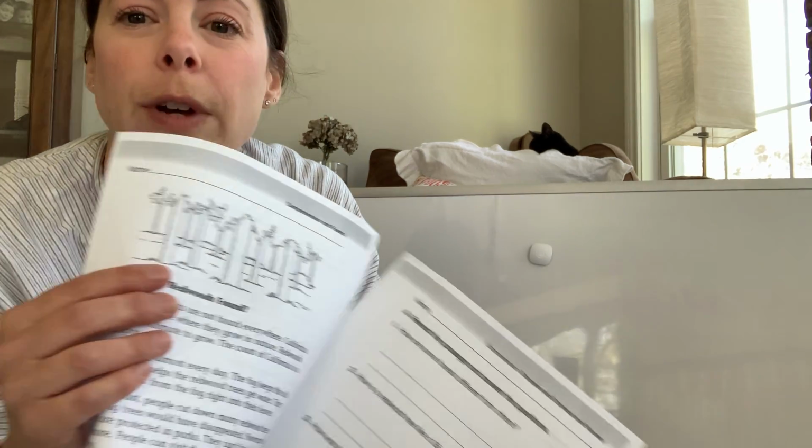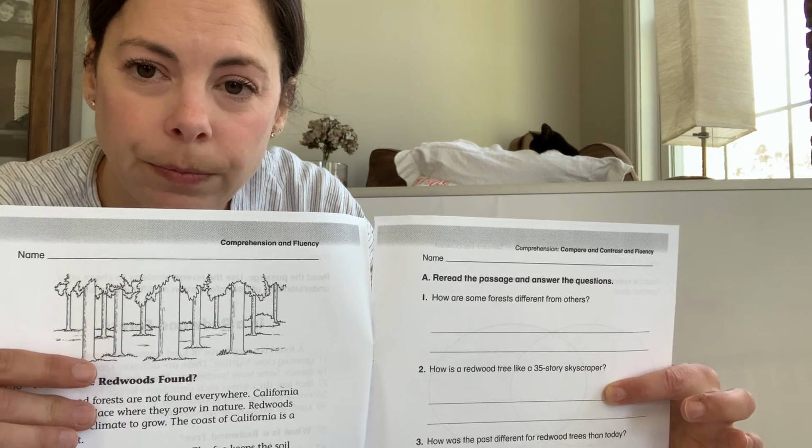Write a complete sentence. Question 2: How is a redwood tree like a 35-story skyscraper? So that means how is a redwood tree, the size, similar to a skyscraper, a tall downtown building that's 35 floors tall. Wow, does that kind of tell you how big a redwood tree is? 35 stories, 35 floors is really tall. I live in a house that's 3 floors tall. So picture your house. Is it 1 floor, 2 floors, maybe 3 floors? 35 floors. So they're comparing the redwood to a skyscraper.